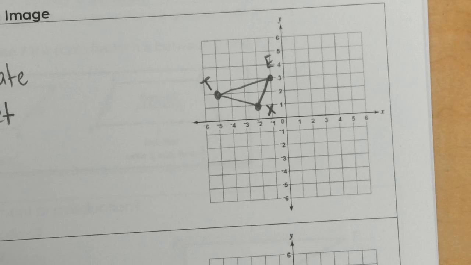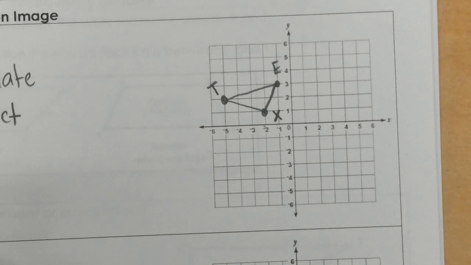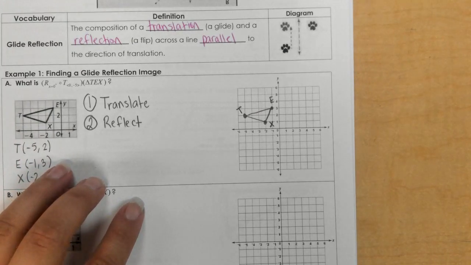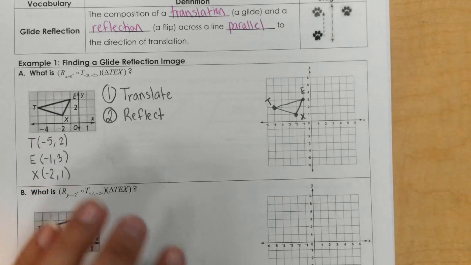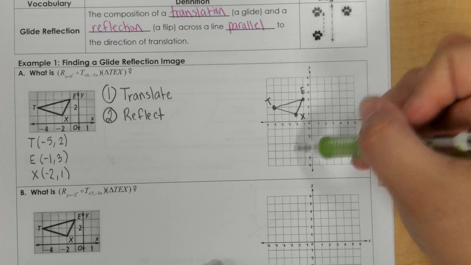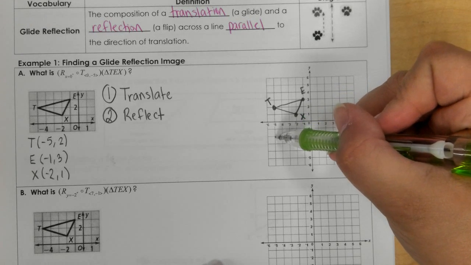Okay. Now, translate, you're going to go 0, negative 5. So, let me move this. Okay. So that means that we're not going to move left or right at all, but we are going to move everything down 5. So, 1, 2, 3, 4, 5.